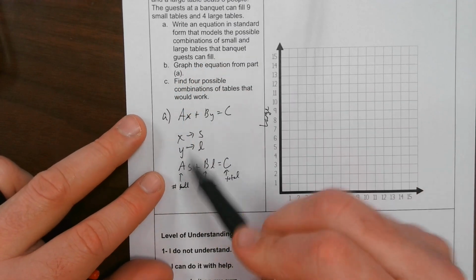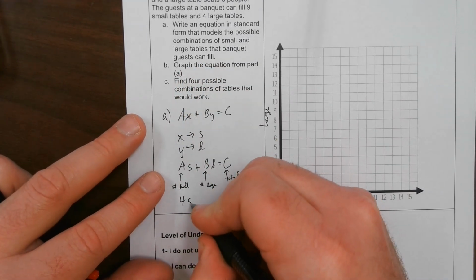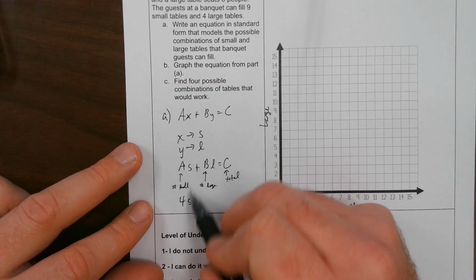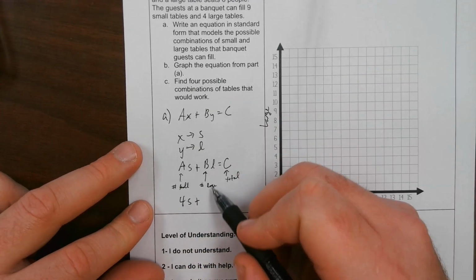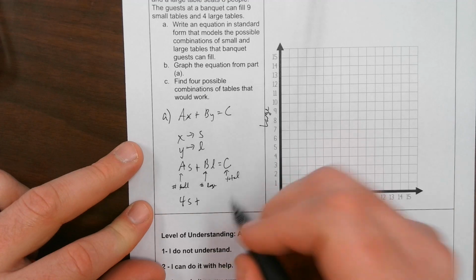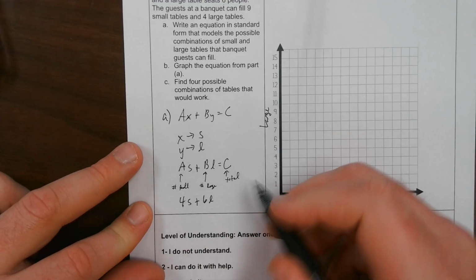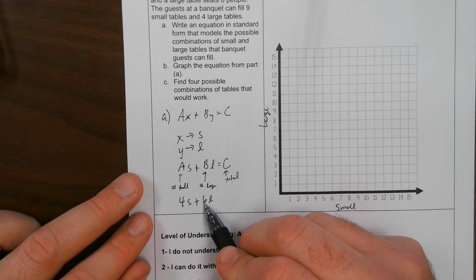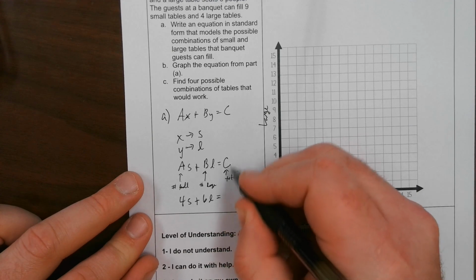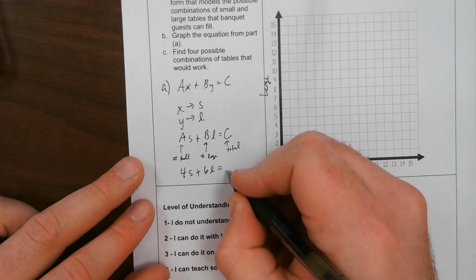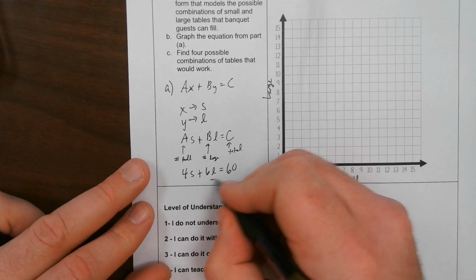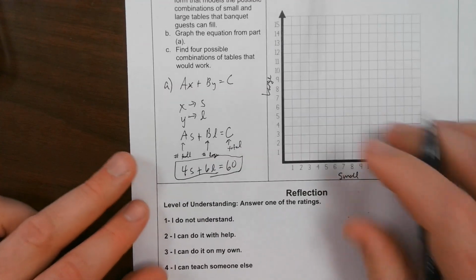A small table seats 4, so that means we're going to have 4S. So for every small table, that'll be 4 people. And a large table seats 6, so we're going to have 6L. So for every large table, it'll be 6 people. And then C is our total number of people, which we previously found to be 60. So here is our equation that models the situation.